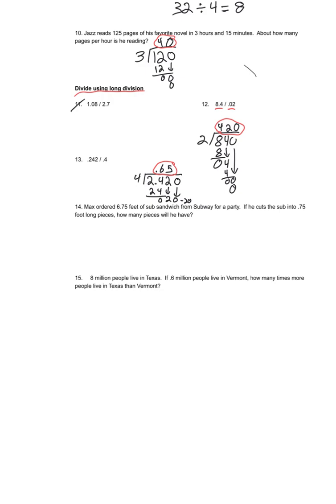So we're going to take 6.75 and we're going to divide it by 0.75. Figure out how many pieces he'll have.